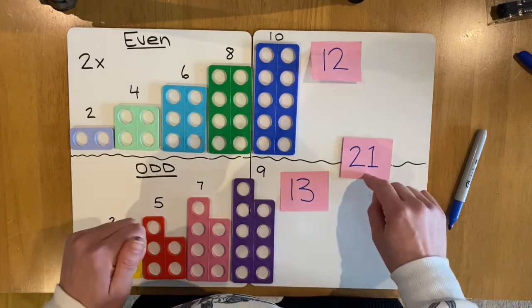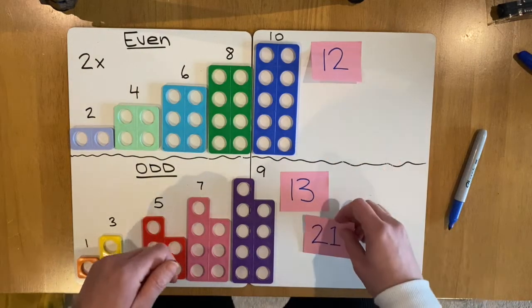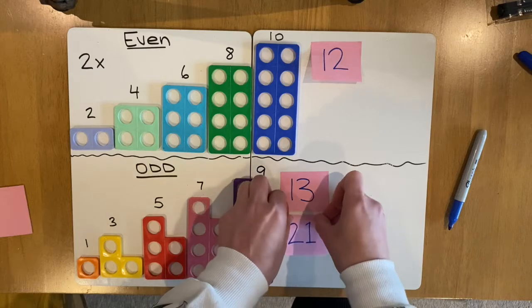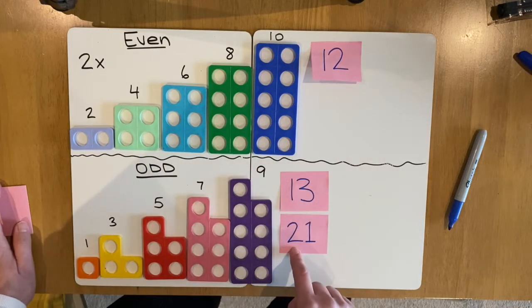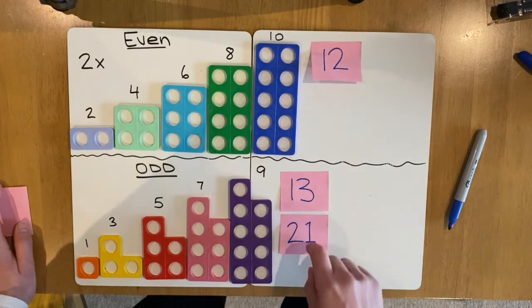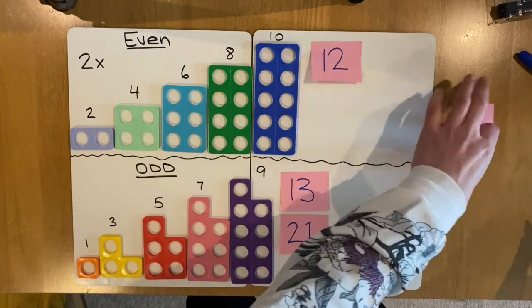Oh, I didn't say 21. So it's an odd number. That's interesting because there's a 2 here. But I'm thinking you have to look at the ones column to tell you if it's an even or an odd. Let's try another one.